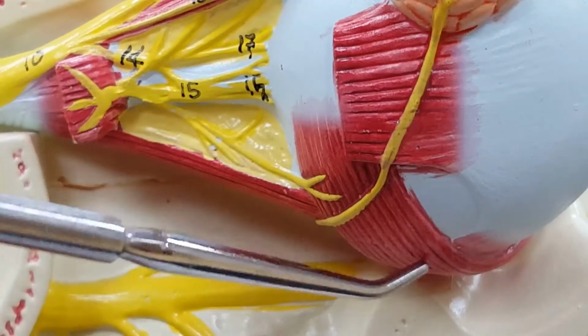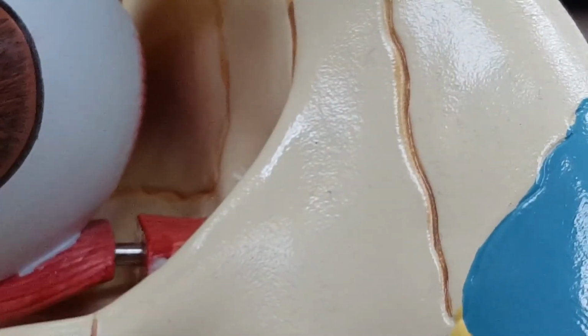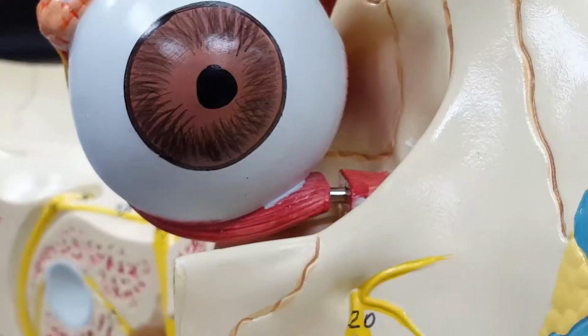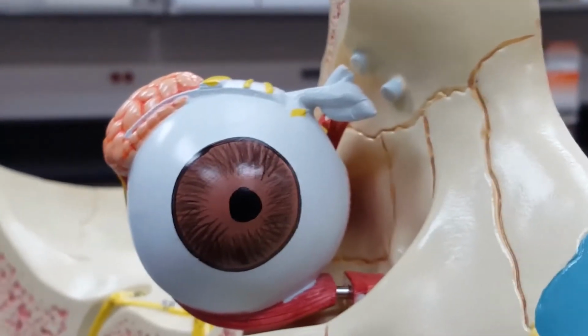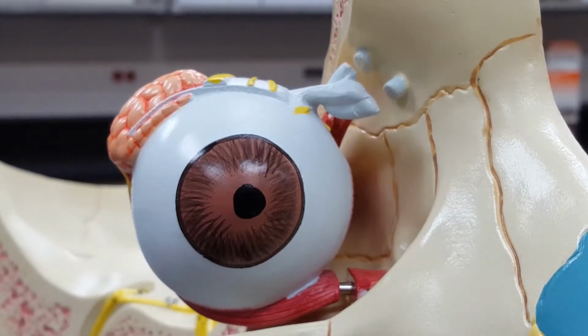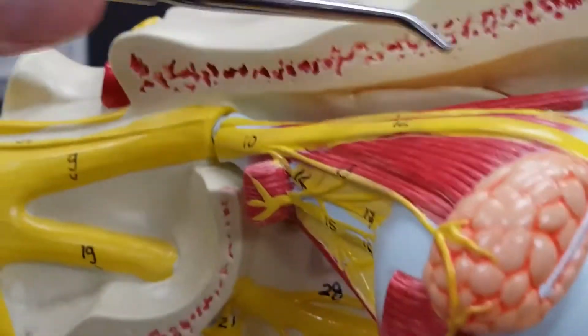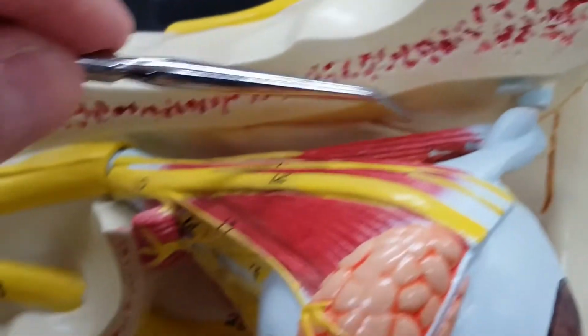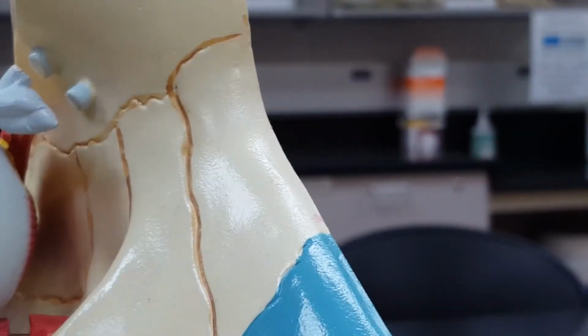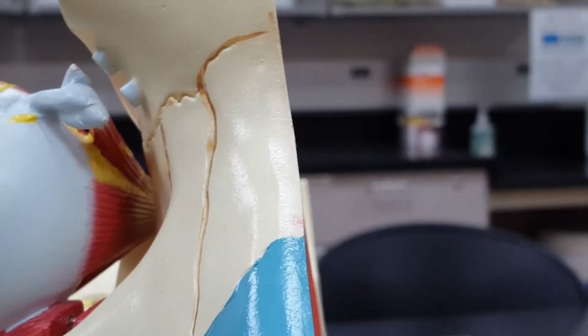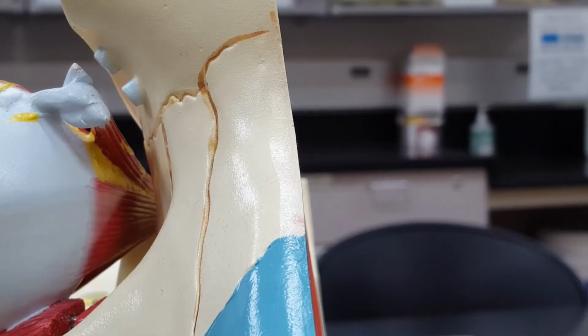Inferior rectus, inferior oblique. Here's more inferior oblique right there. I can see the tendon coming in for the superior oblique muscle, which is located right here, superior oblique. And what doesn't show up very well on this model is a medial rectus, unless I turn it just so you can see it right there.